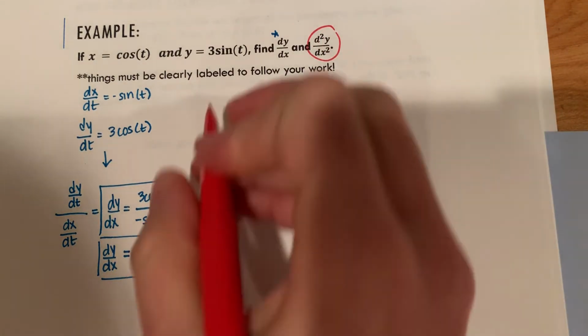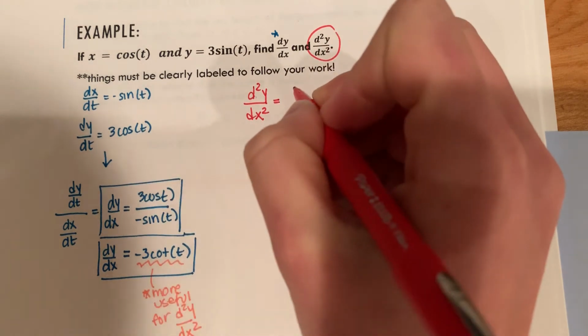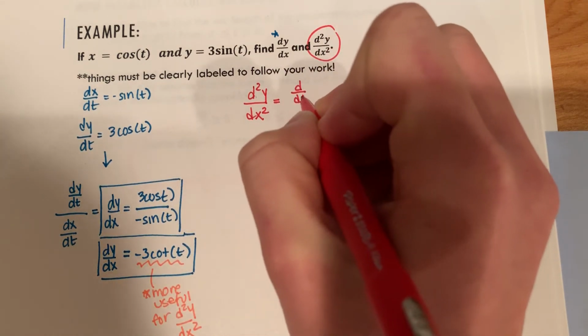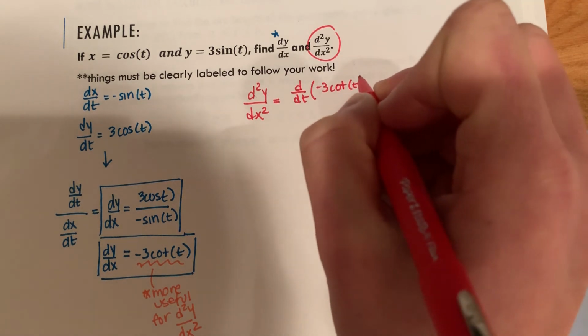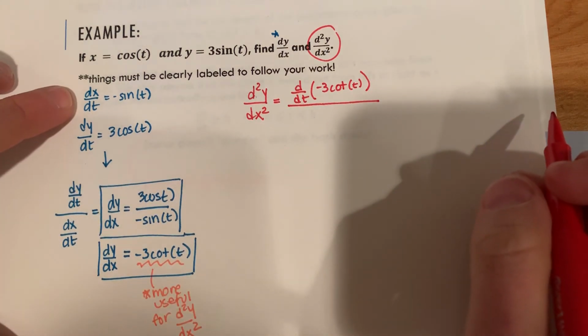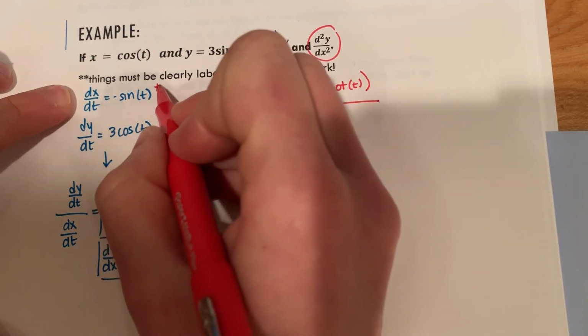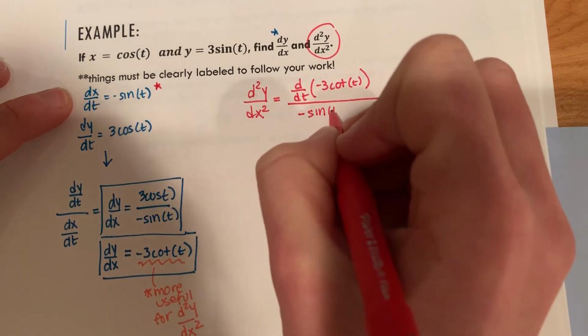Now that we've got the first part, so d2y/dx squared. Well, we know we need to take the derivative of negative 3 cotangent of t with respect to t, and we will divide it by the derivative of our x component, negative sine of t.